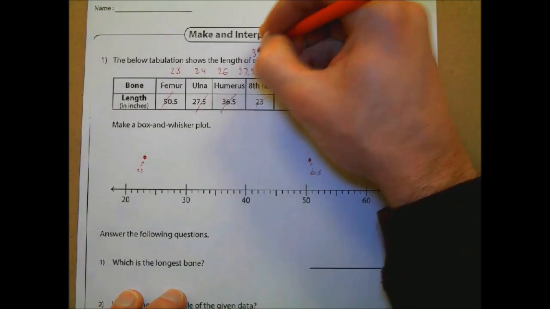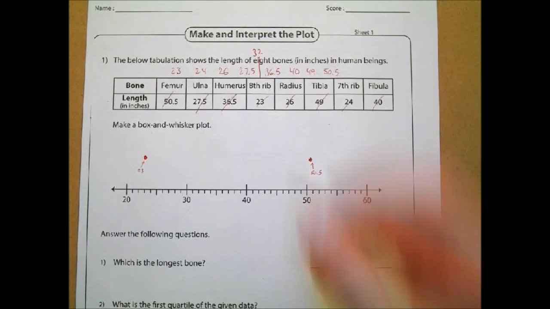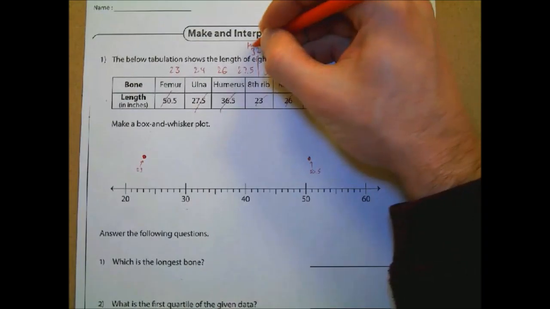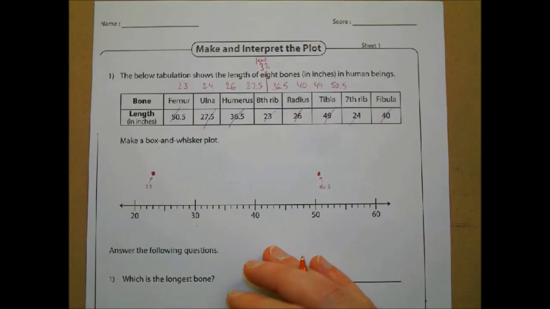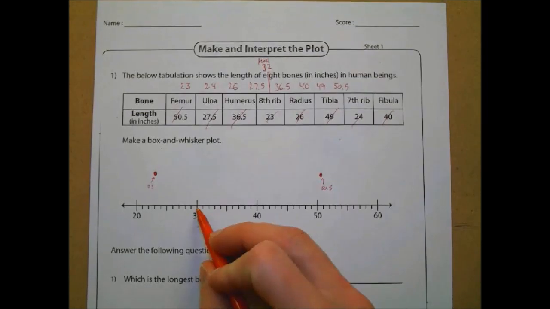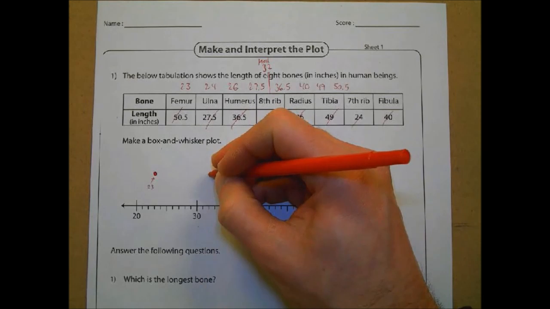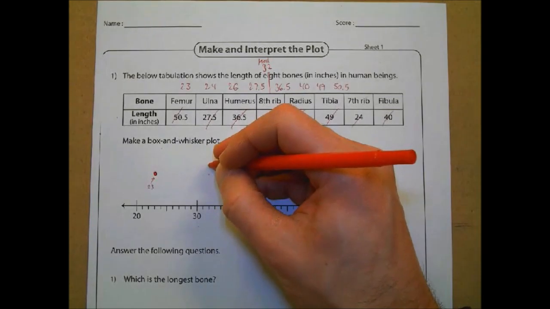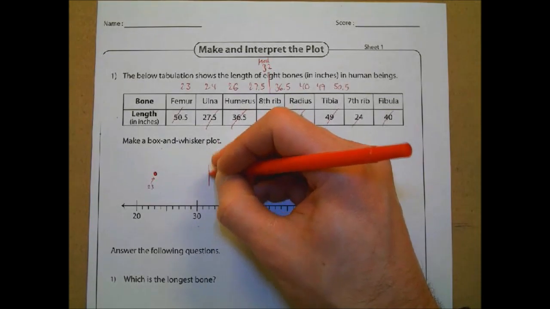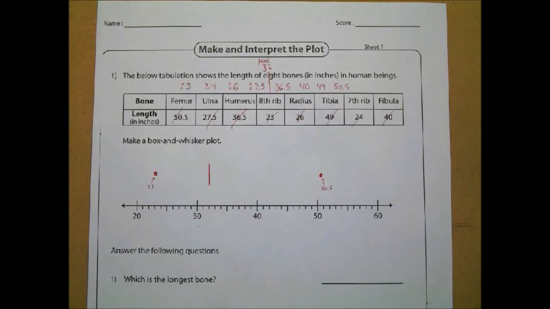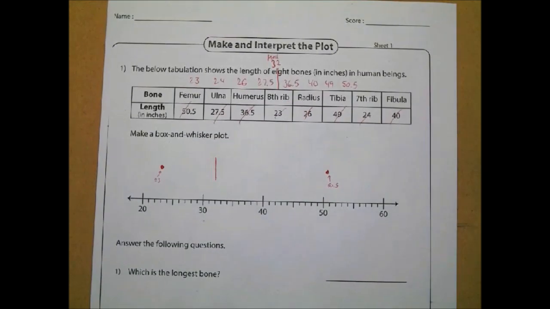Pay attention, Mr. Wid. So 32 is our median. I'm going to put MED above that. 32 is the median. And so we're going to locate 32. So there's 30, 31, 32 is right here. You can put a dot if you want to, but ultimately we want to put a line, a little segment like that. Remember this is called a box and whisker, and you'll see where the box is going to come from here in just a second.